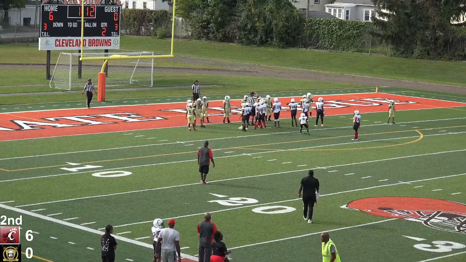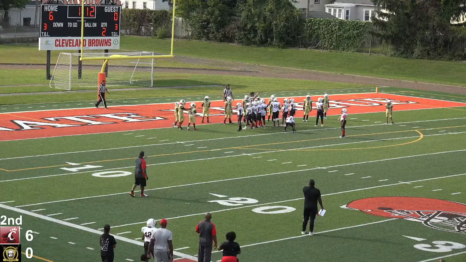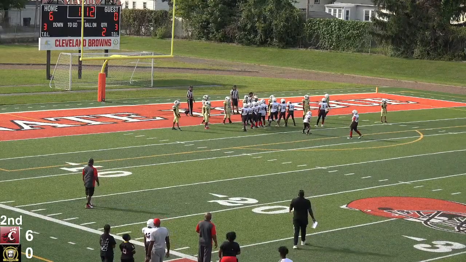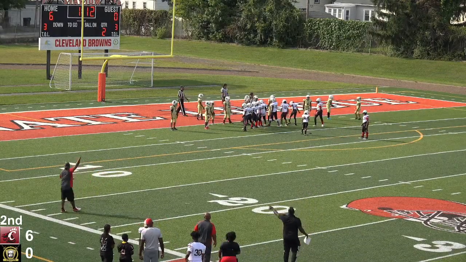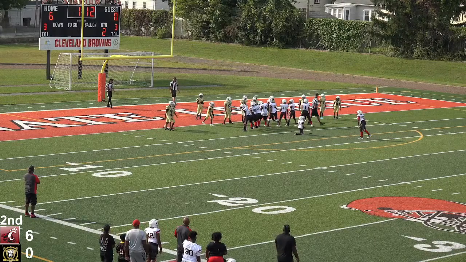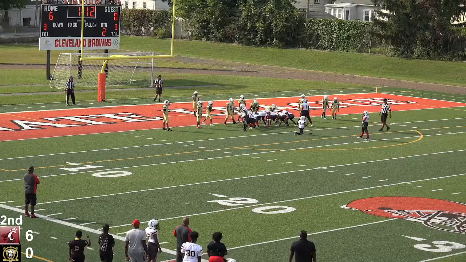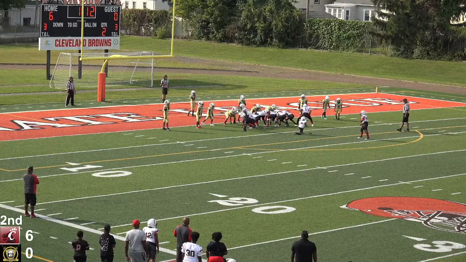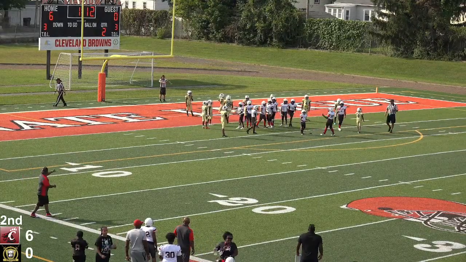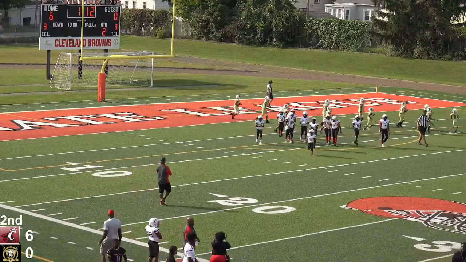And gonna redo the extra point. Snaps up. Kick is up. It is no good. So with that, the score remains 6-0 in favor of the Bearcats.